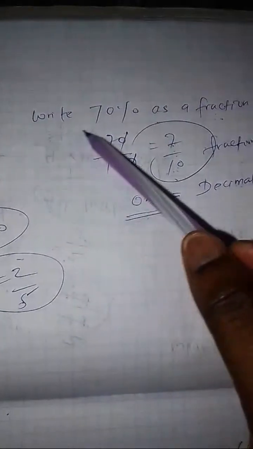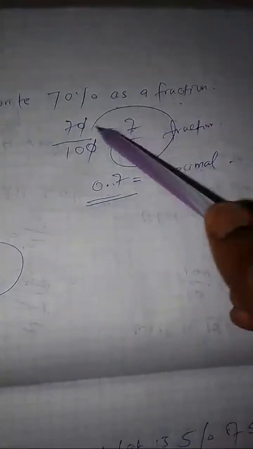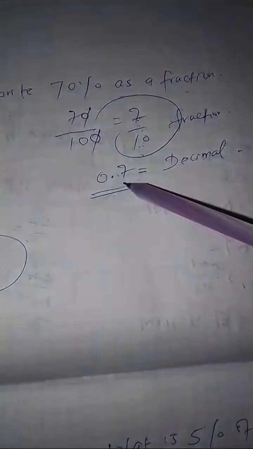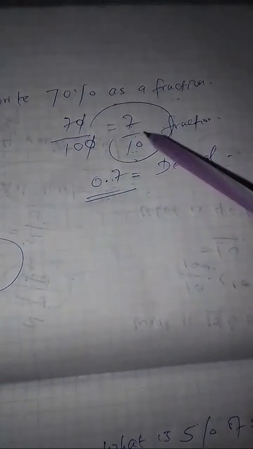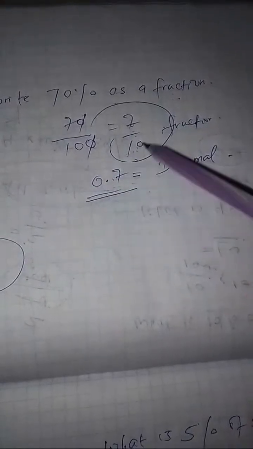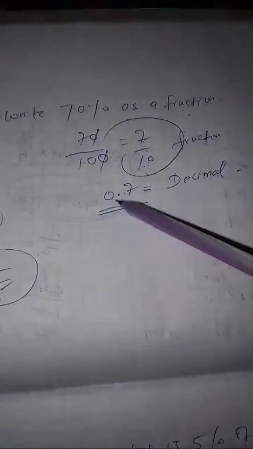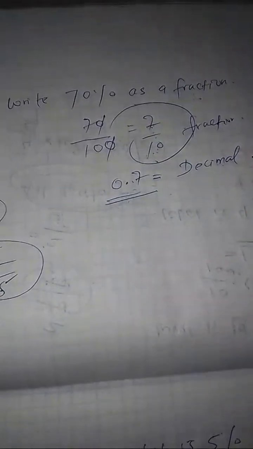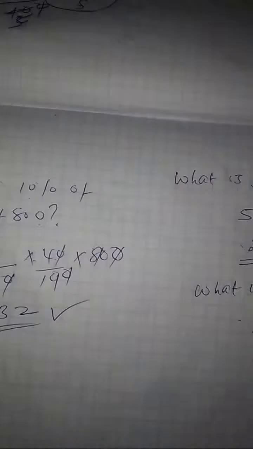Like here is changing 70% as a fraction. You simply divide by 100 because we're changing into a fraction. It's 7 over 10. Into a decimal, you just move one decimal place, and it becomes 0.7.